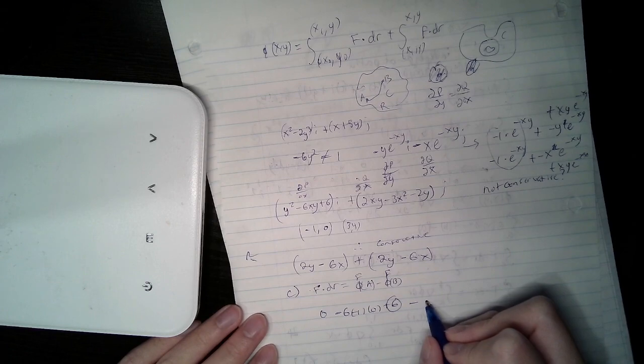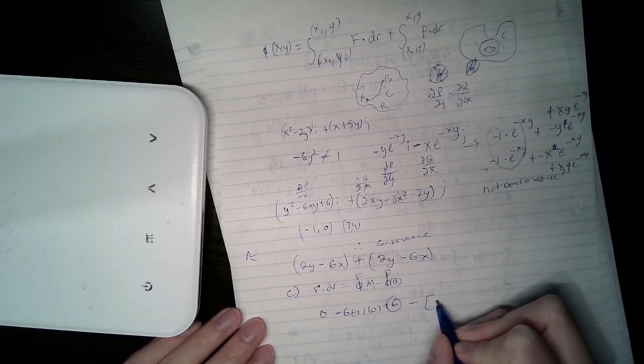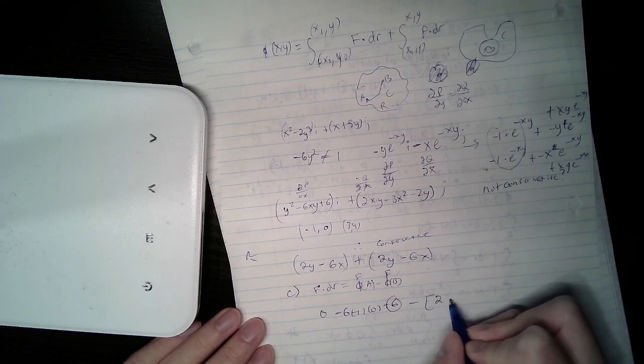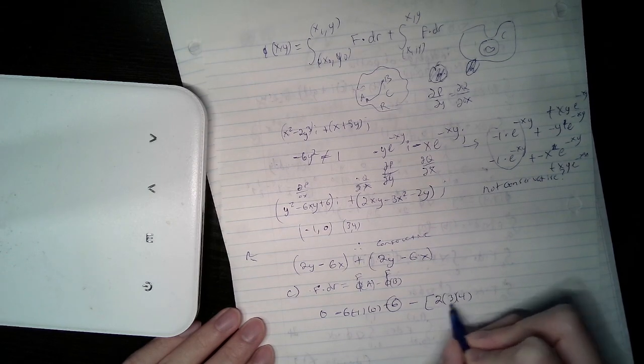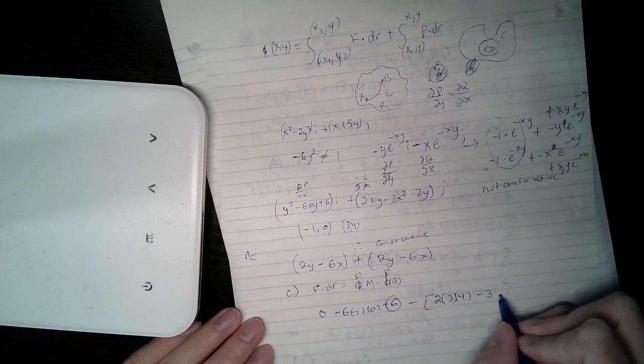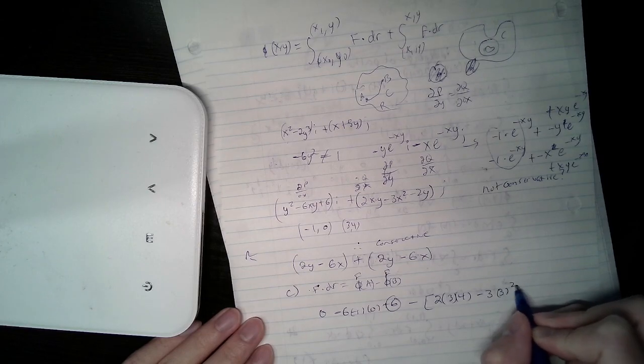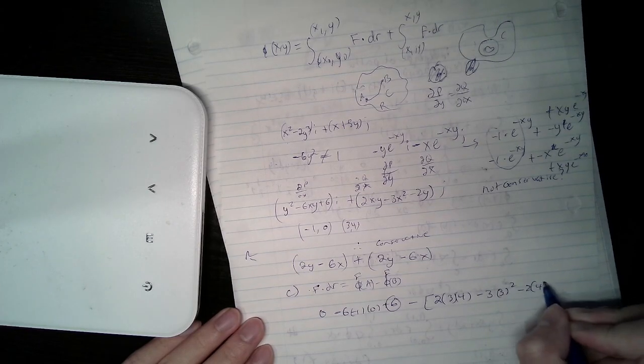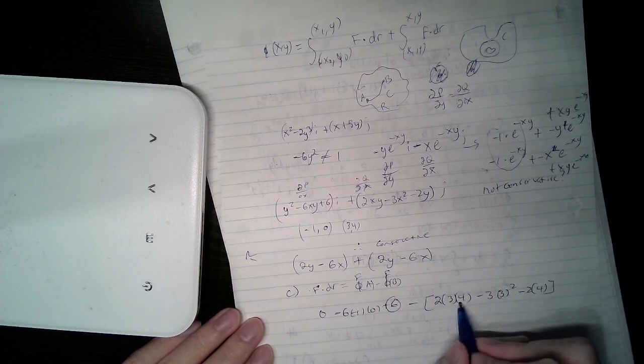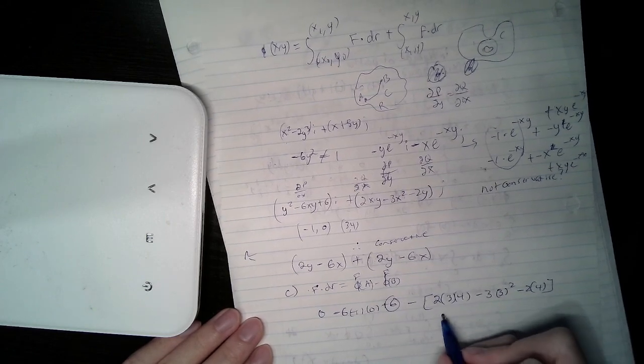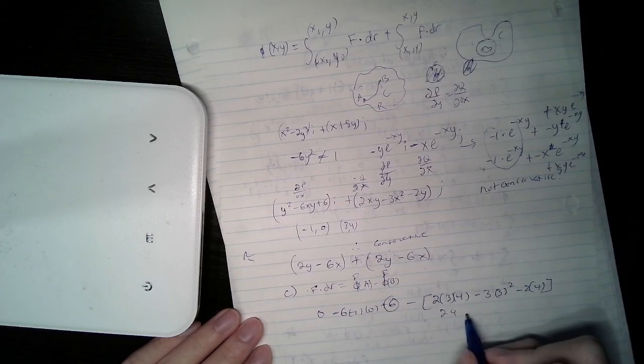But wouldn't they be equal to 0? Okay, let's see. So minus whatever's inside here, which is (3, 4). Minus 3, 3 squared. Minus 2, 4. 2 times 3 times 4 is 24. 9.